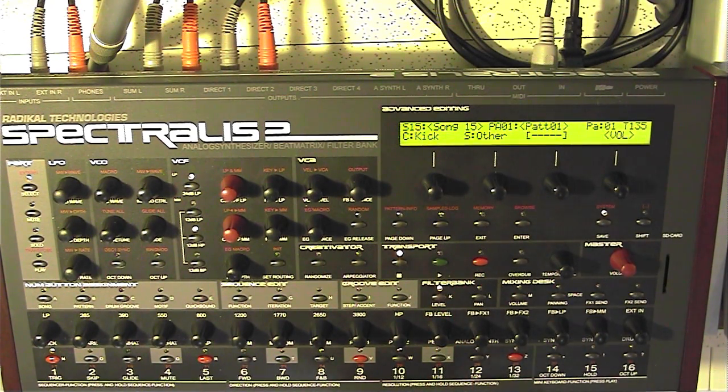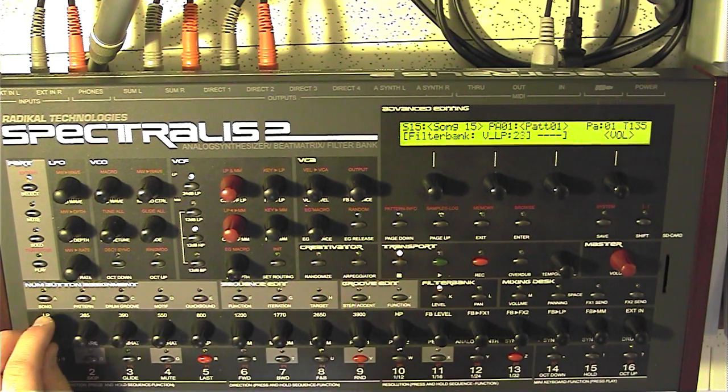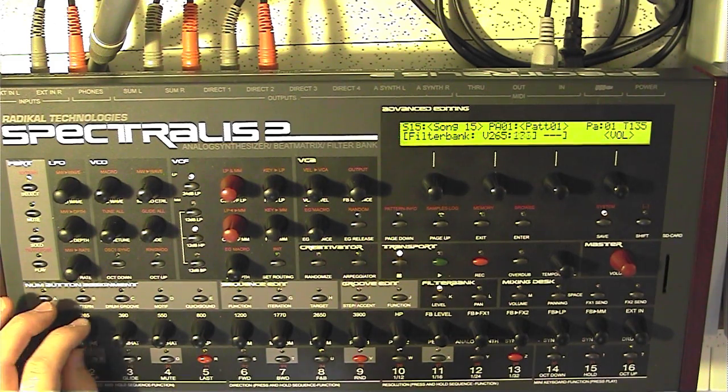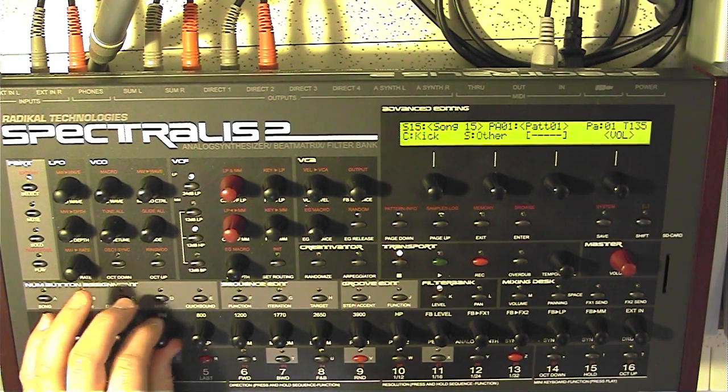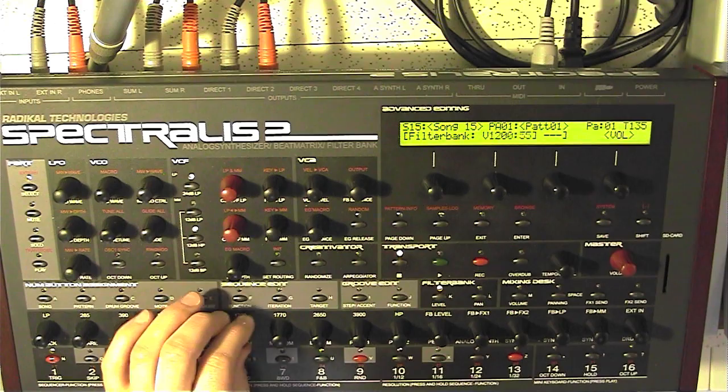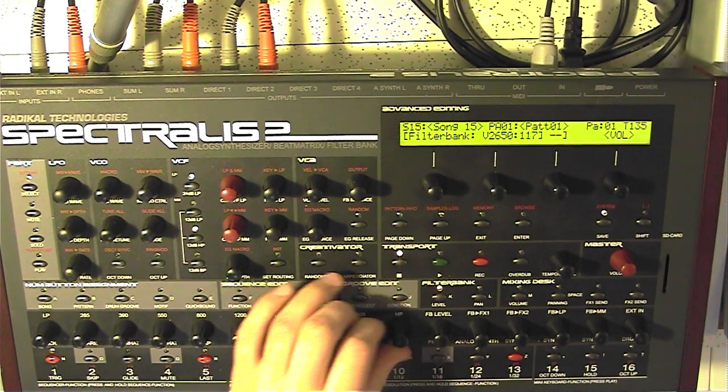What we have to do to get the sound is actually open up the different frequencies for the filter bank. So you do that by being in the filter bank and the level and opening and turning on the level for that particular frequency. And you can just go through until you get a sound you really like.